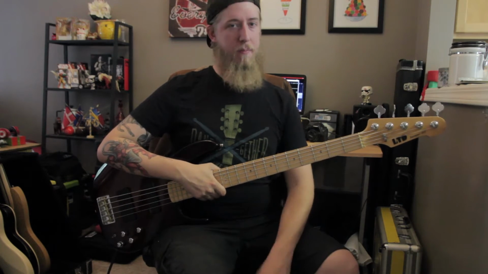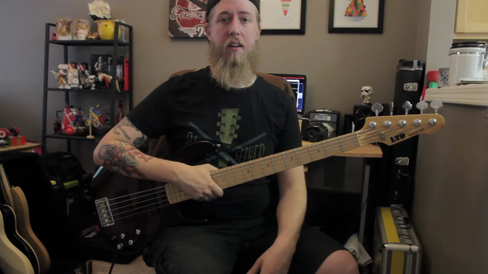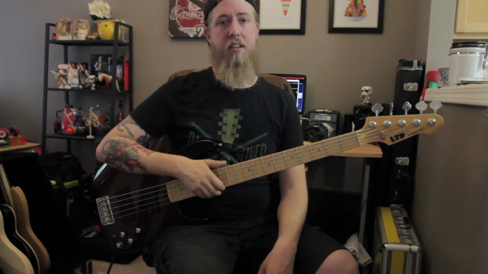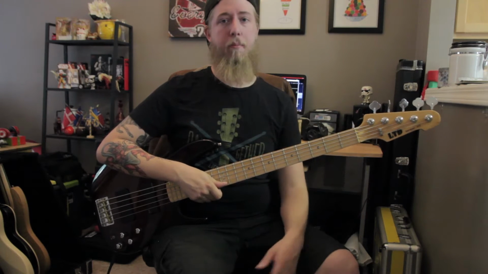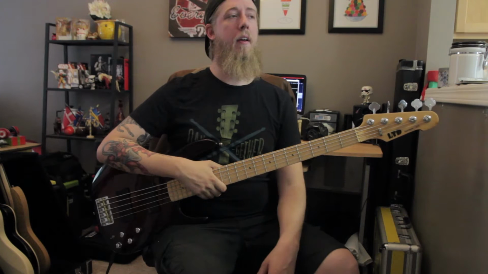And one of the big things that we're going to be using that's new, or at least new to us, is the Positive Grid products, specifically Bias FX and Bias Amp. They're both really great simulation software. They're available on desktop and mobile. I'm using the desktop versions. I might eventually get the mobile version as well.